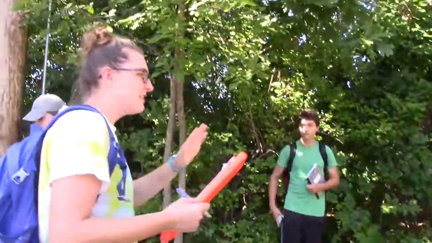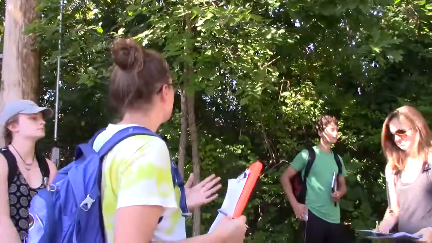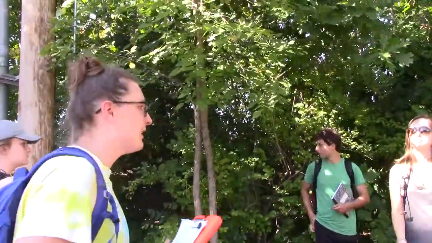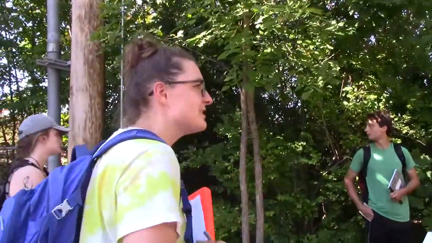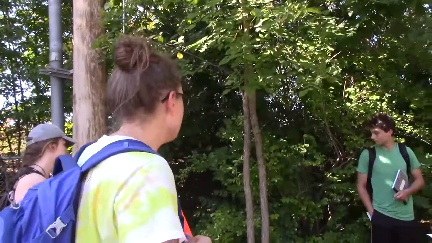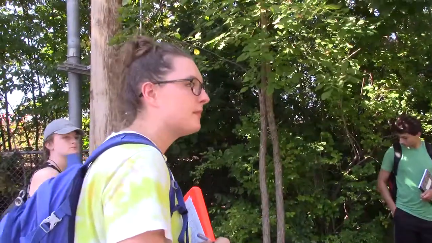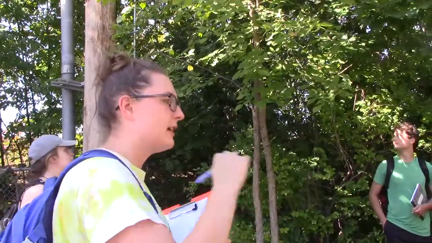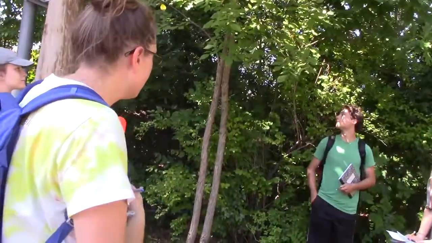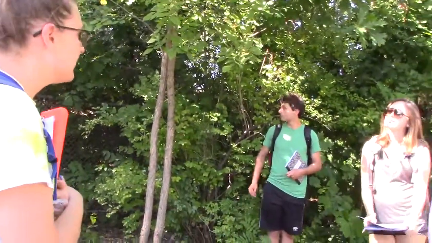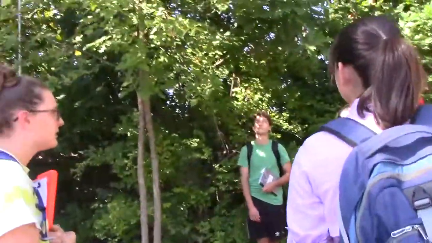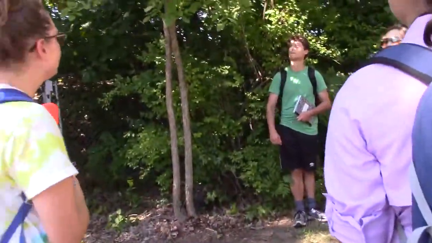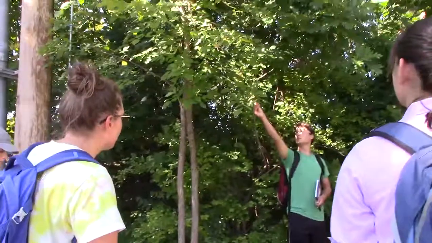Alright, consensus? American elm. And what were your characteristics that led you to that conclusion? Corky bark, yep. The alternating colors. Yep, the layer cake color in the bark. If I use leaves, pretty rough. And what about the buds?